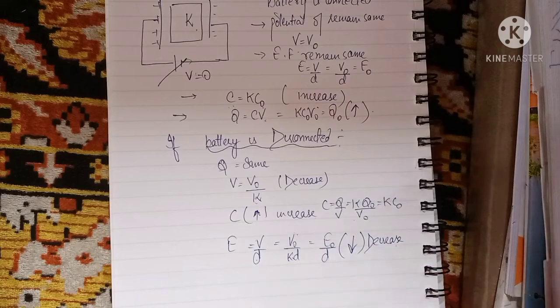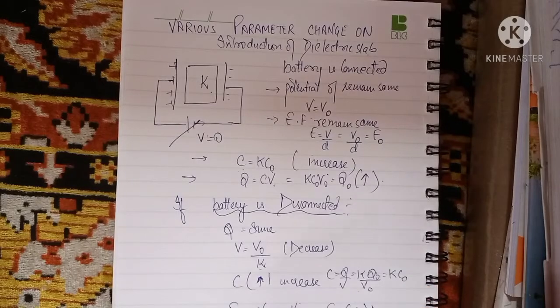So these are the factors which are going to change when the parallel plate capacitor is connected with the battery or not connected with the battery. So I think it's enough for today. Thank you and have a nice day.